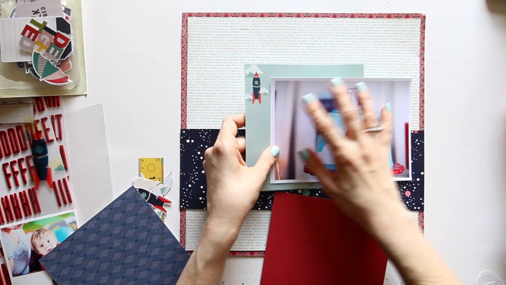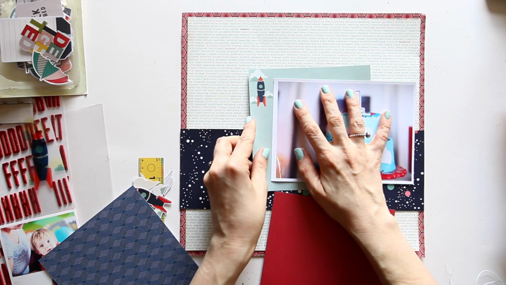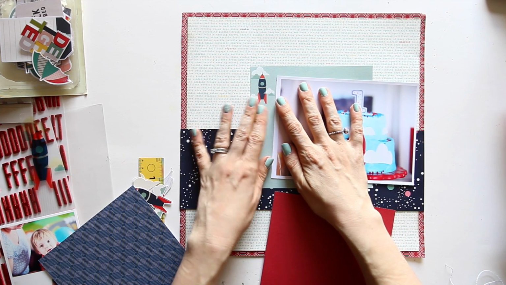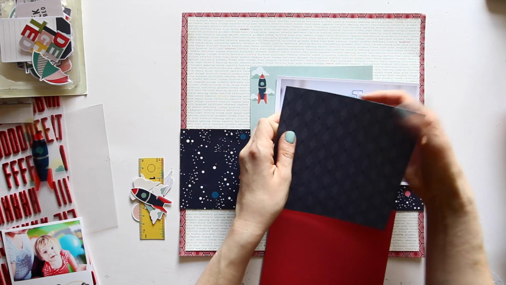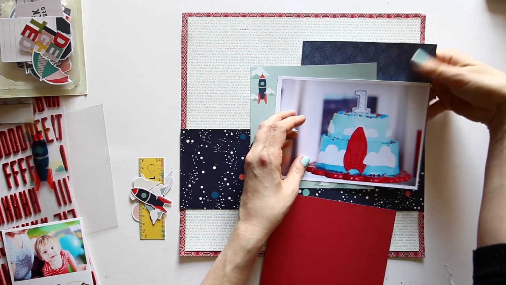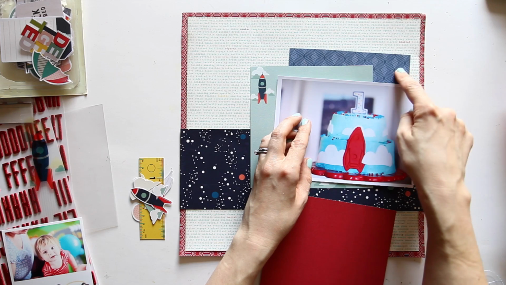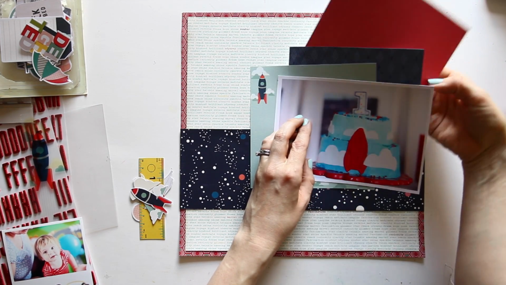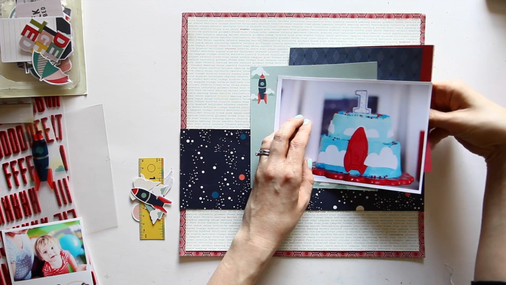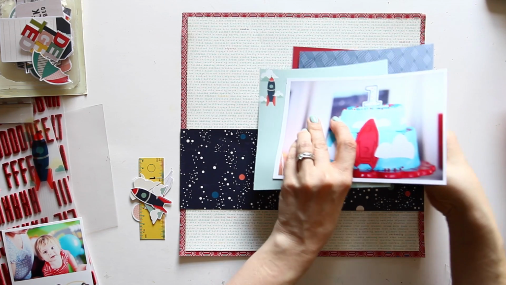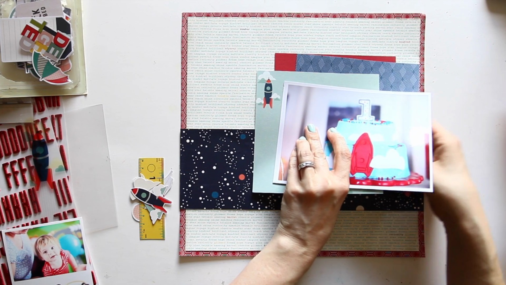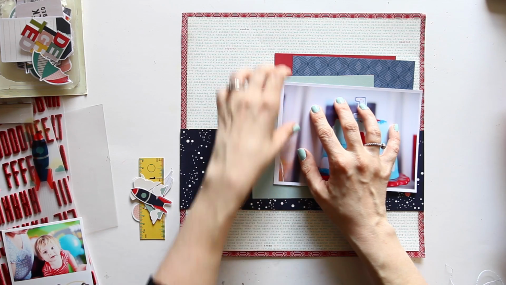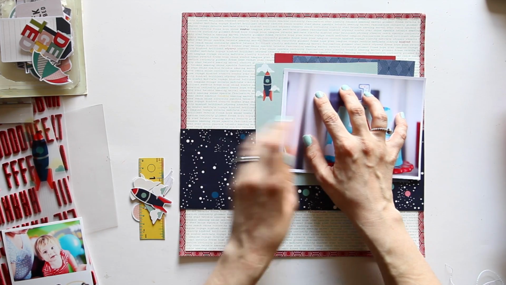Now, I want to keep the rocket kind of on the diagonal, so I'd like to have the rocket up there, say, and then the blue, because I don't want this blue to be too close to this dark blue. And then I need some contrast, so I'll add the red behind those two. And then I think I'll tighten that all up a little bit so there's not quite so much that's showing.